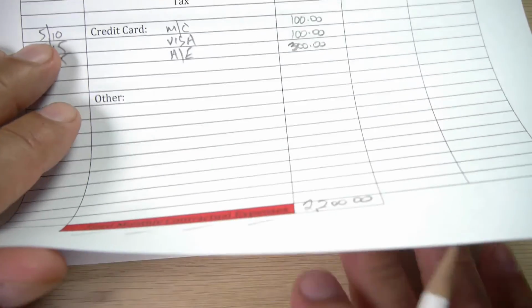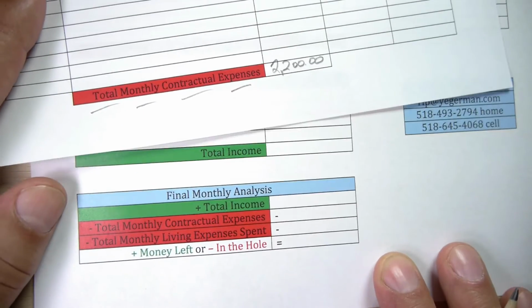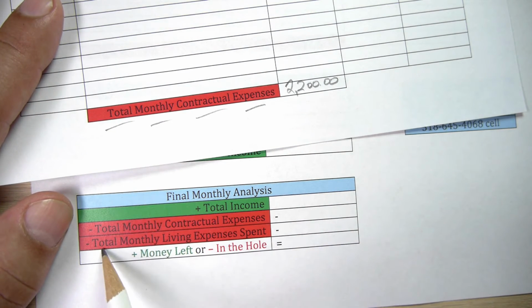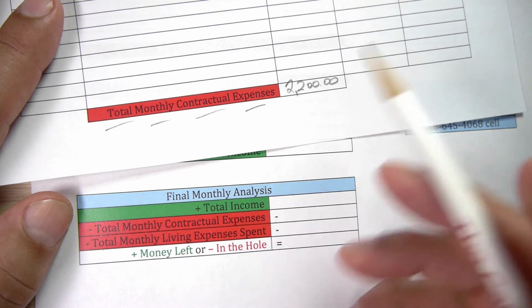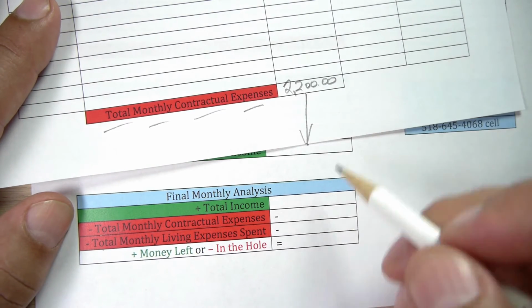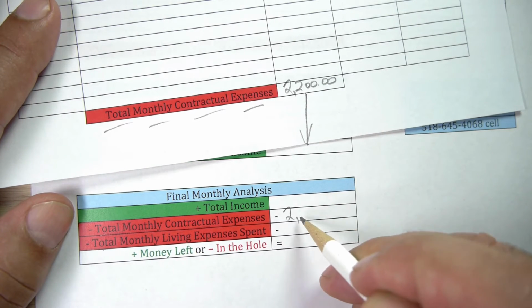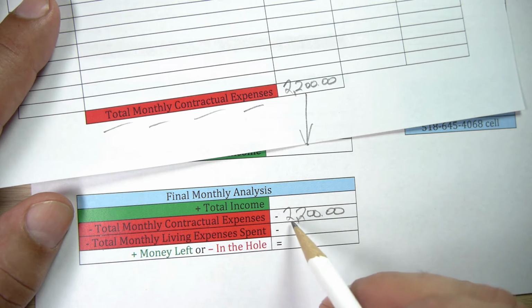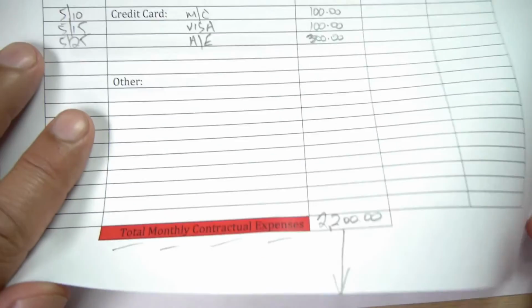Now those who were checking out the forms noticed on the second page there seems to be the exact same total monthly contractual expenses as we had here. So that's exactly what we're going to do. We're going to take that $2,200 and record it on the second page in this position. Now, it was interesting.